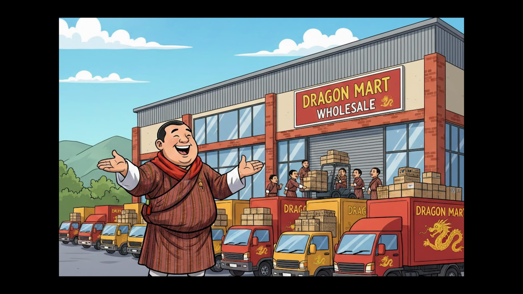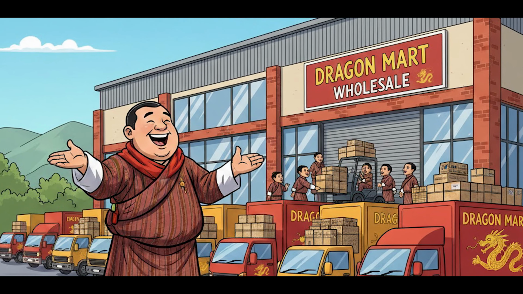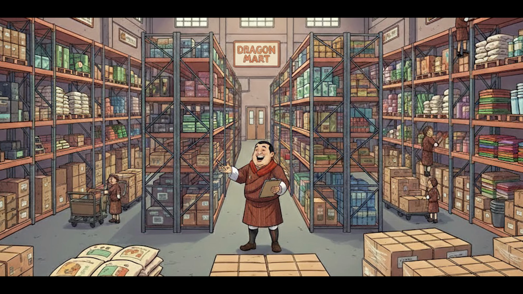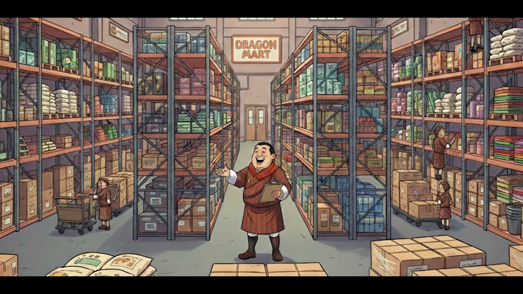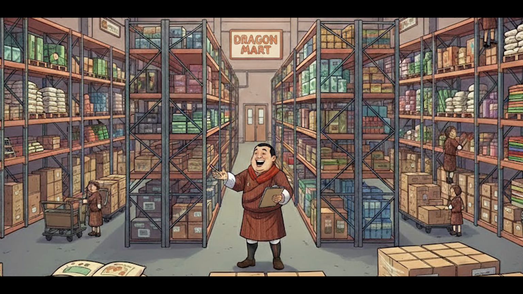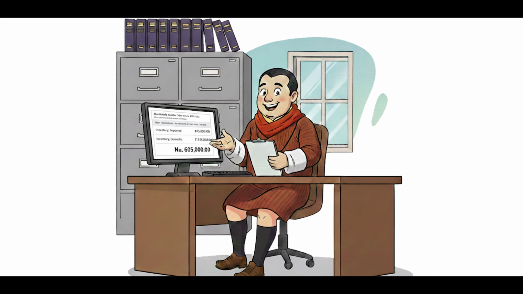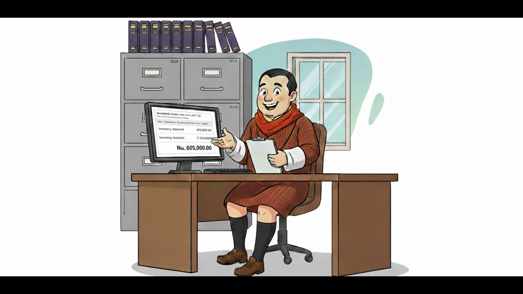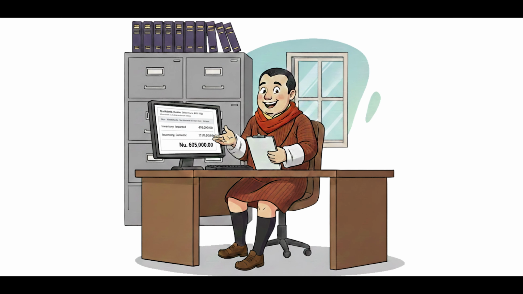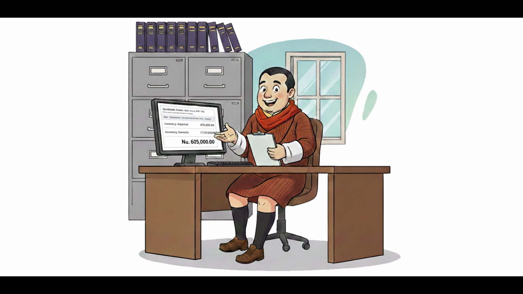This example takes us to Dragon Mart, a large wholesaler in Thimphu. Dragon Mart supplies and deals with both exempt and taxable goods. Meet Dawa, Dragon Mart's accountant. January 2026 is his first month of GST filing.